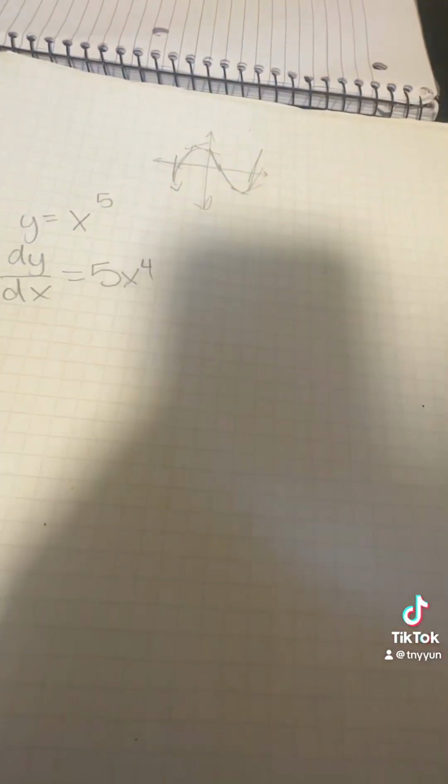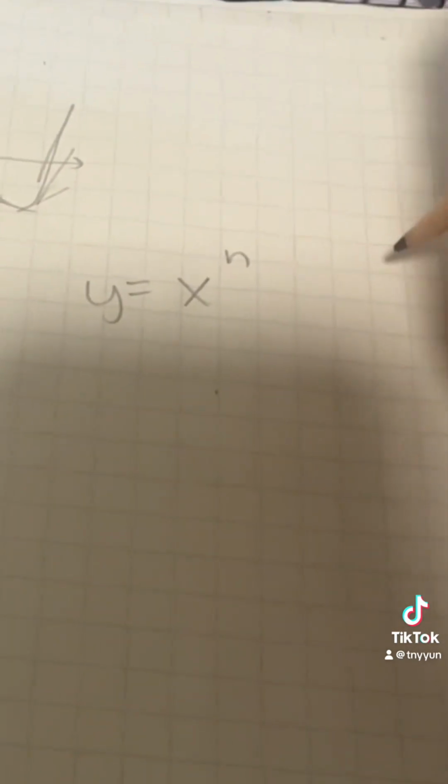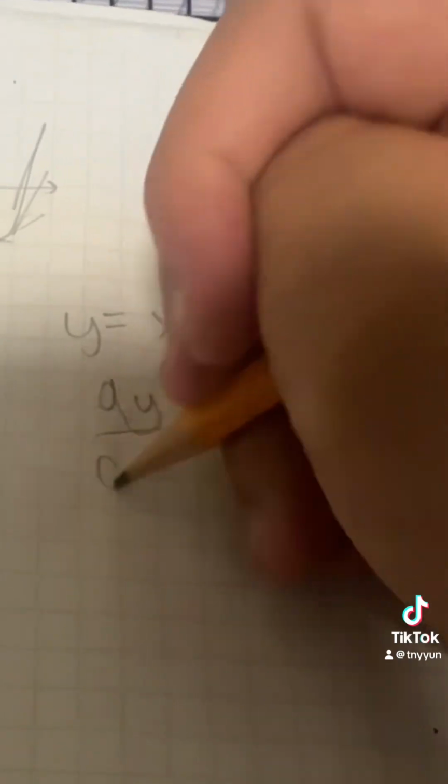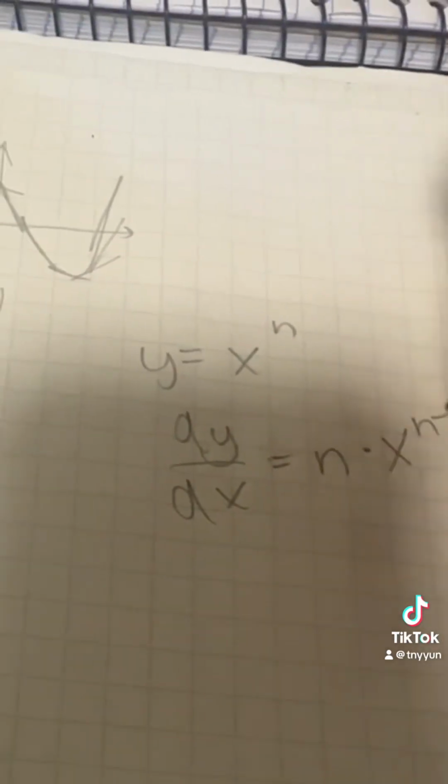So the power rule is, if y equals x to the n, which could be any number, then just make sure that x is the base, and n must be a real number. That means the derivative is n times x to the n minus 1. Just make sure this is a real number, and then to find the derivative, this looks complicated, but it just means the derivative.